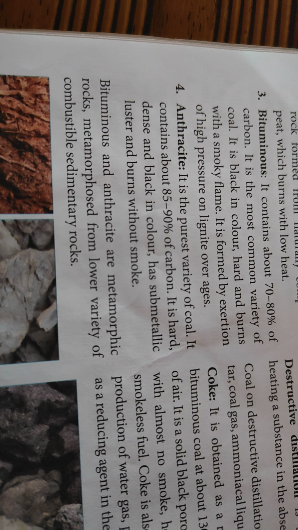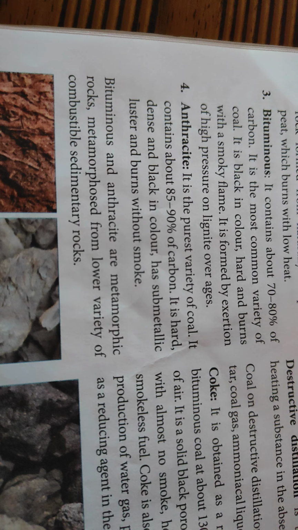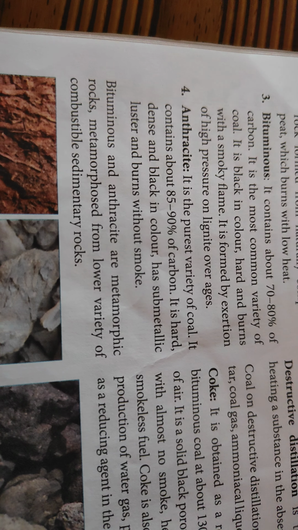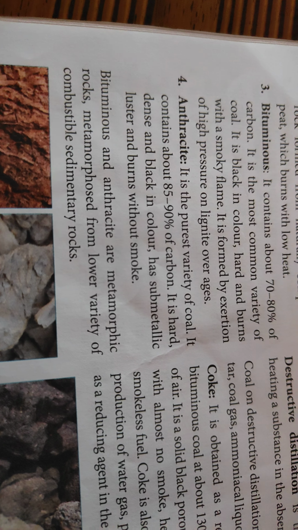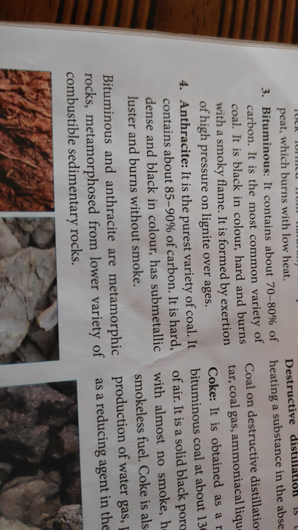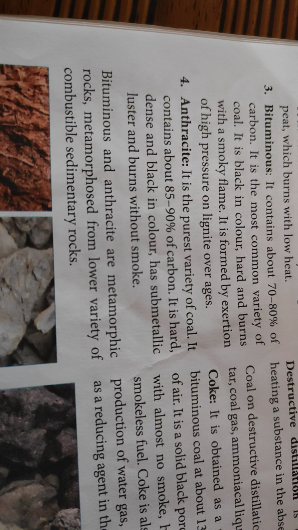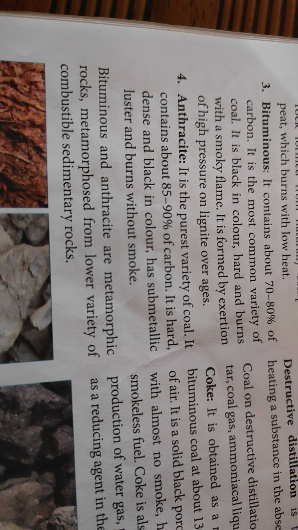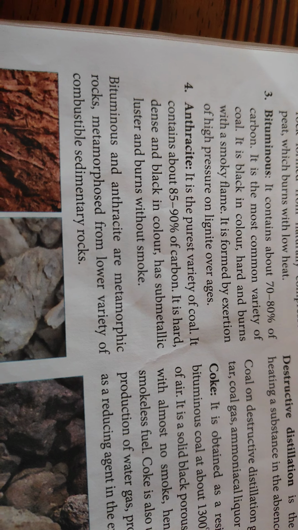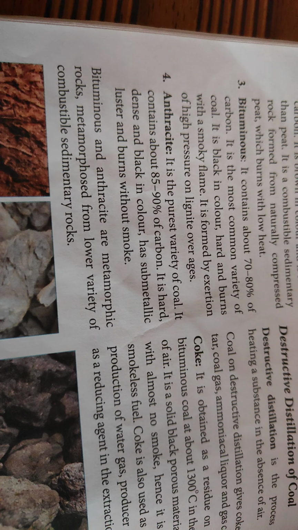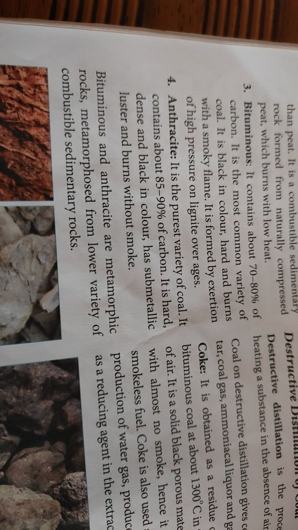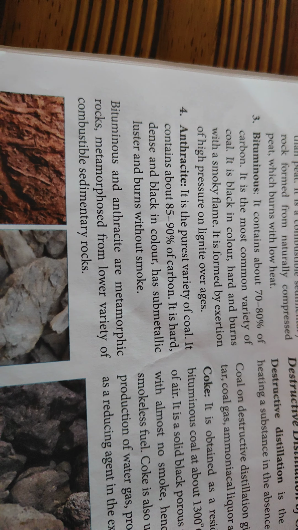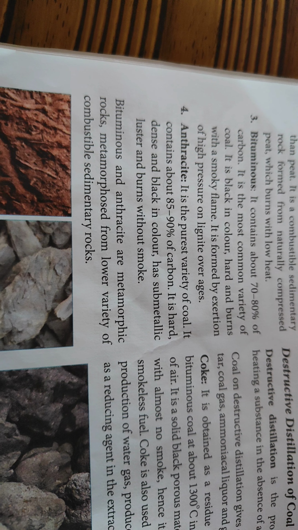Fourth and last is anthracite, which is the purest variety of coal because it contains 85 to 90% carbon. It is hard, dense, and black in color, gives a submetallic luster, and burns without smoke, whereas bituminous burns with smoke.